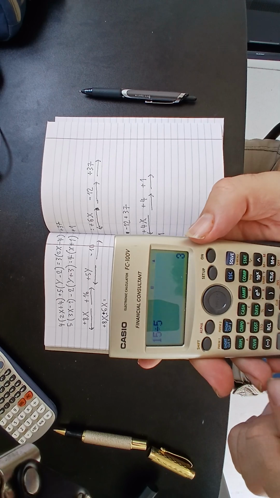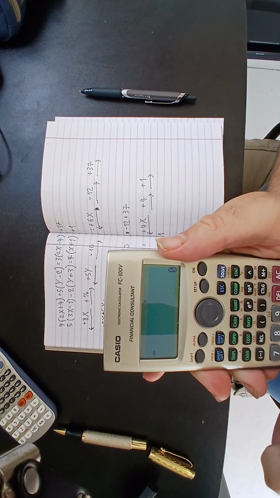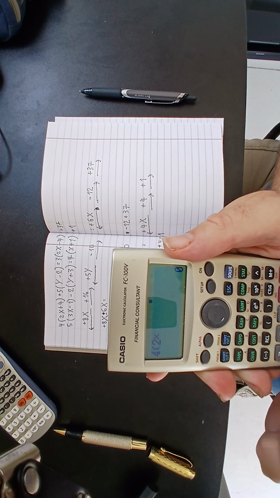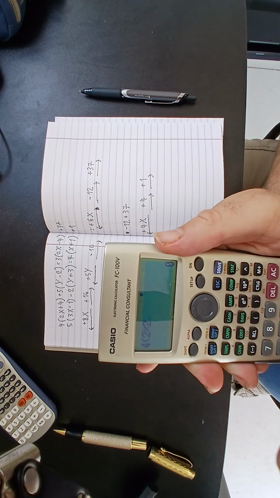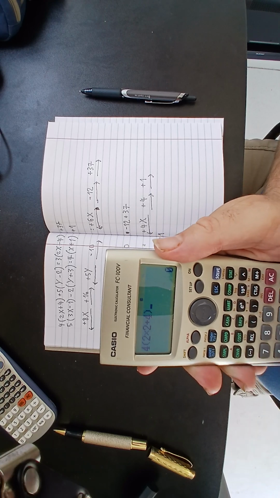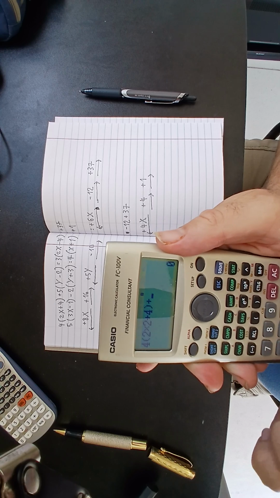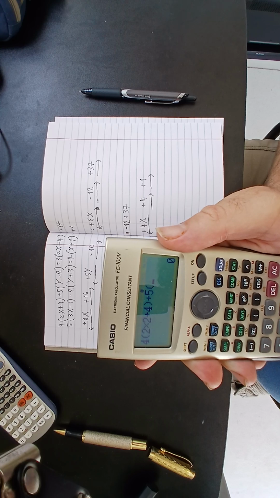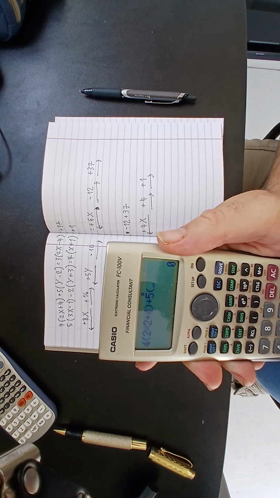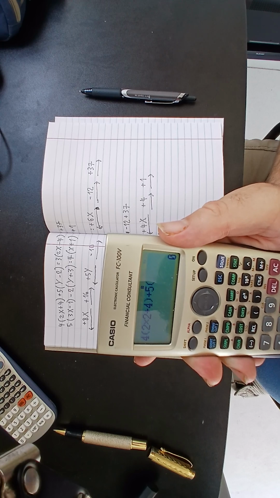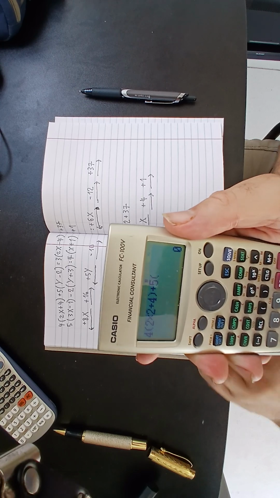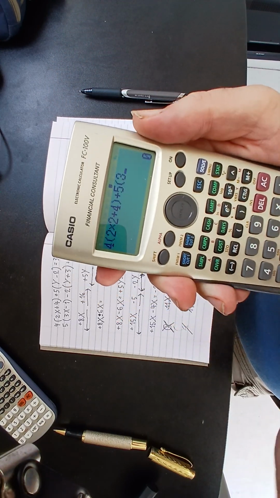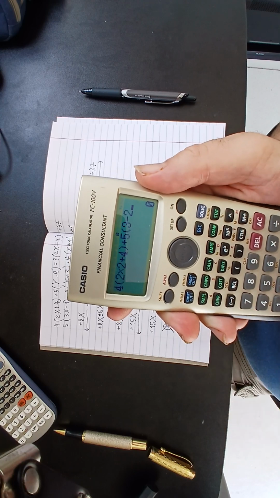So 4, 2 multiplied to 2 plus 4 plus 5y, I think, yes, 3, because y equal to 3 with negative 2.